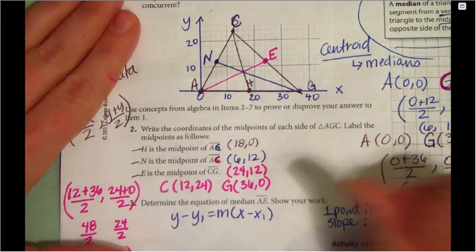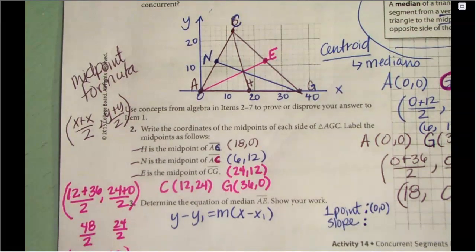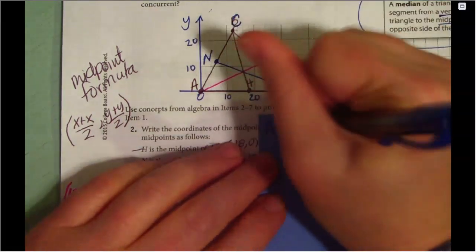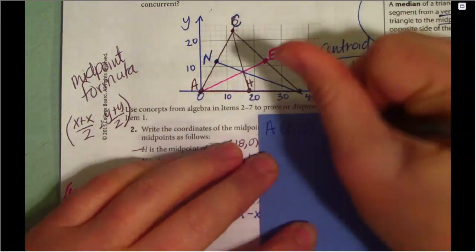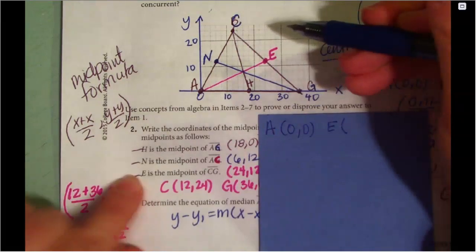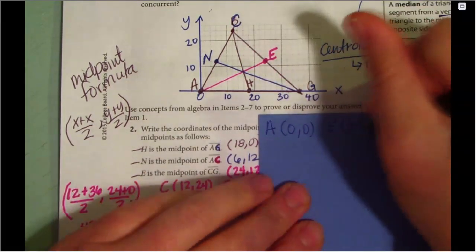So we need to determine the slope of that. You can do that using rise over run, or you can use the point slope form. I haven't done that lately, so I'm going to do the point slope form. A is at 0, 0. E is at, where did we say that is? E is at 24, 12.